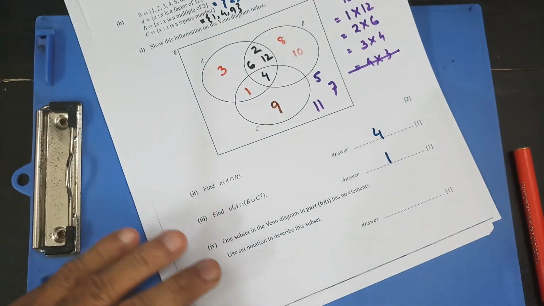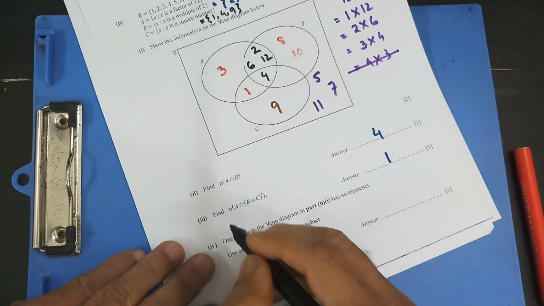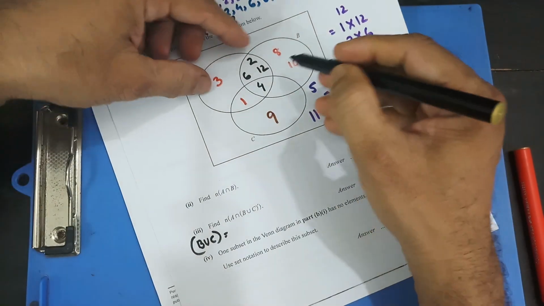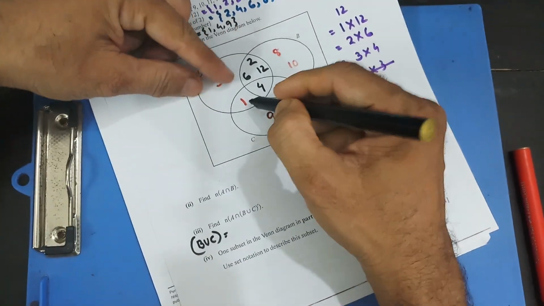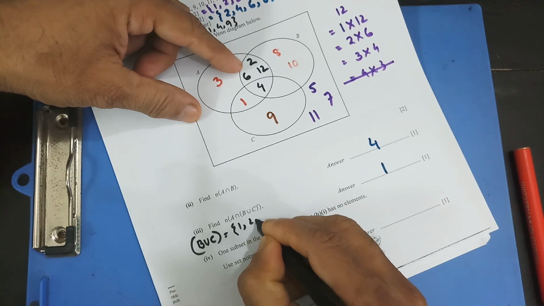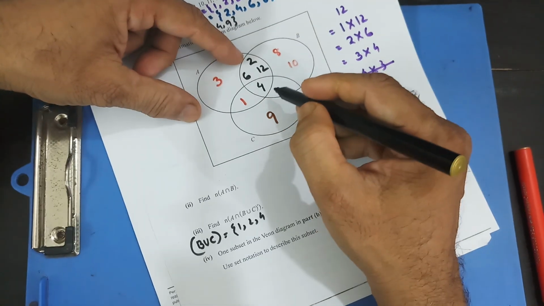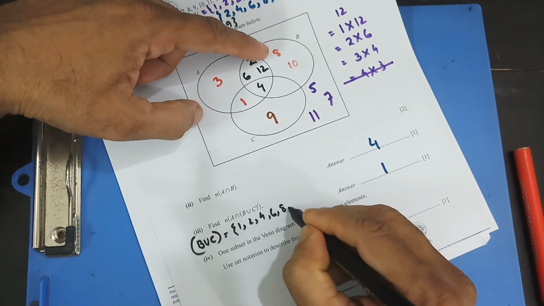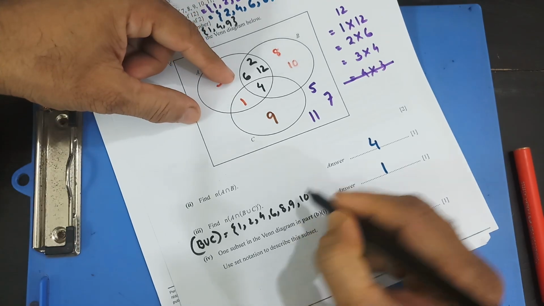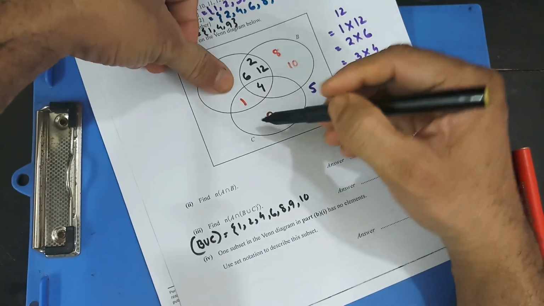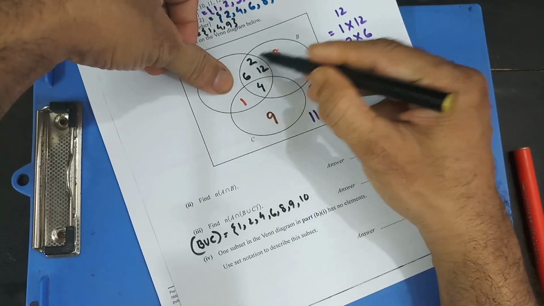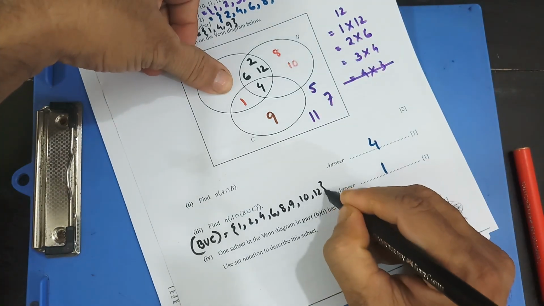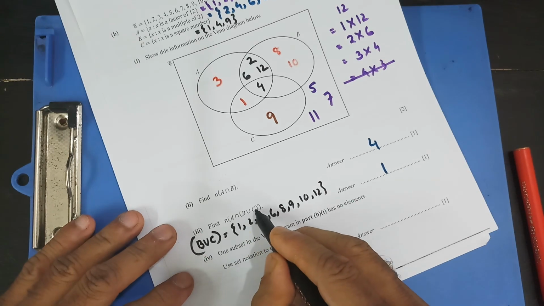If you don't have a clear idea about that, what can you do? You can write down B union C first. Okay, what is B union C? B union C, all of this, look at this. 1, 2, this is a lengthy process, but sometimes if you are not sure, it's worth it. 1, 2, 4, 6, 8, 9, 10, how many here? In both B and C, 1, 2, 3, 4, 5, 6, 7, 8, 1, 2, 3, 4, 5, 6, 7, I missed 1, 12. Okay, so that's 12. And it says, look at this, B union C prime.